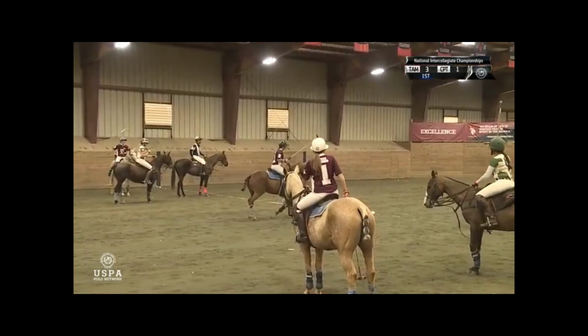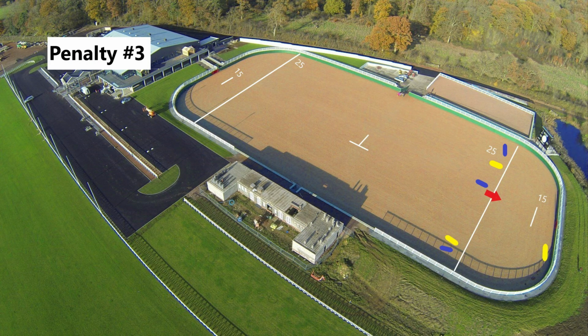Penalty 3. Penalty 3 is a free hit for the team that got fouled from the 25-yard line. Everything else is identical to the penalty 2. The execution of the penalty shot, the misexecution, what do you do if the ball stops short, what do you do if it rebounds, all that stuff, it's identical to the penalty 2. The only difference between the penalty 2 and the penalty 3 is that the penalty 2 is from the 15 and the penalty 3 is from the 25.